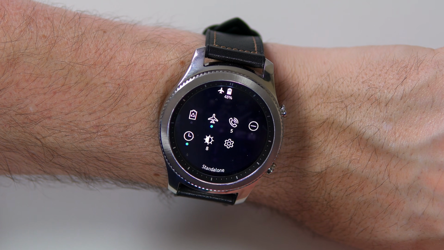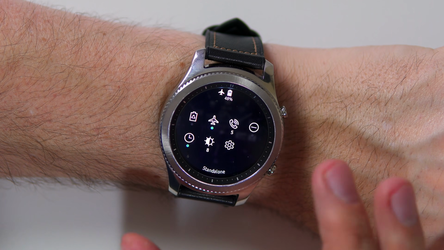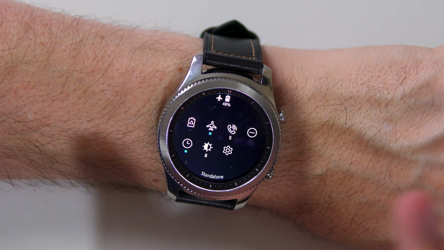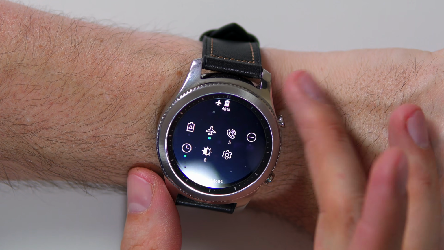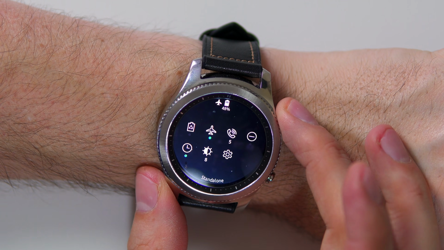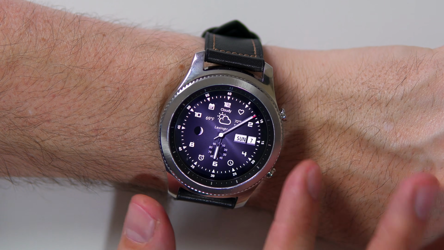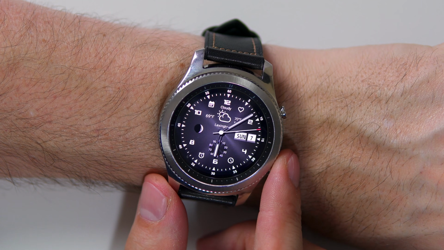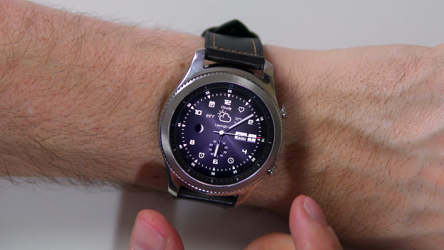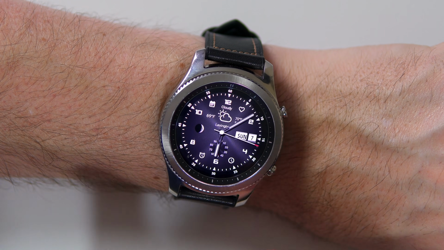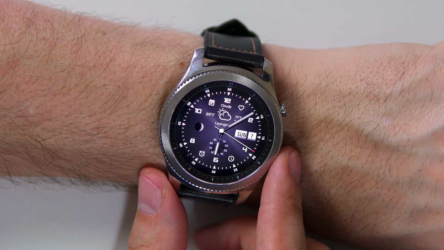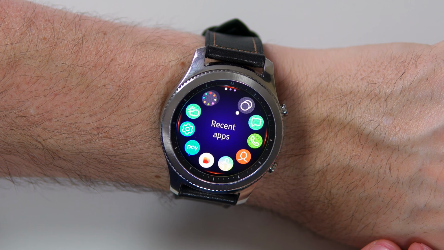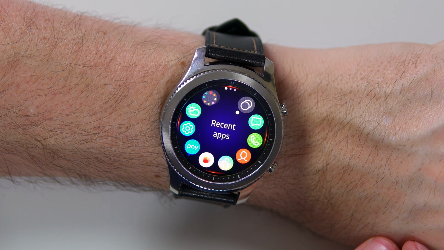Quick panel. And I can swipe up with two fingers to get back to my watch face. Or what's great about this one is it has a back button. This top button on the right here will go back. There's also a home button down here, the bottom right one, and that will take me all the way back to the watch face if I'm deep in a menu somewhere, or will also launch my apps.